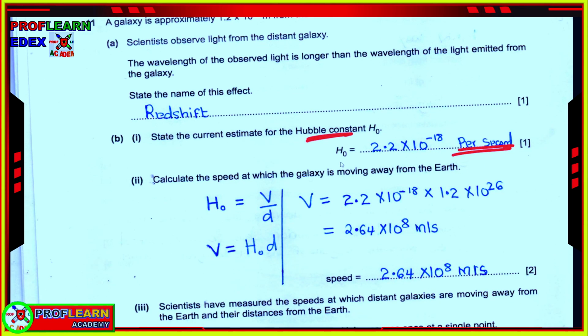Calculate the speed at which the galaxy is moving away. According to Hubble's law, the Hubble constant is equal to the speed of the galaxy divided by the distance the galaxy is from Earth. If we make v the subject of the formula, the speed of the galaxy is equal to the Hubble constant times the distance from the Earth. The distance of the galaxy was given here, 1.2 times 10 to the power 26.